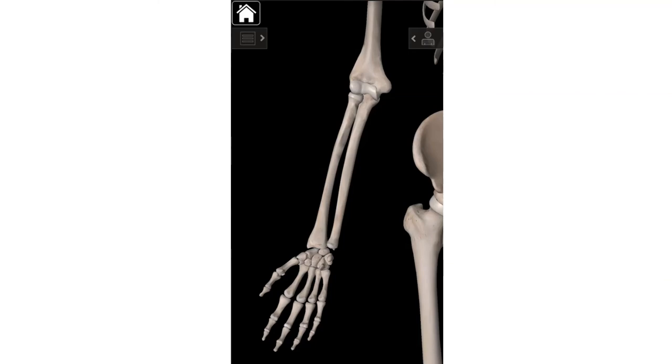All right, so welcome back for lab 3. In the first two labs, obviously we did the bones of the shoulder girdle, and then we did the muscles of the shoulder girdle and pulled that all together. So for labs 3 and 4, we're going to do the bones from where we left off with the shoulder distally. So we're going to do everything from the elbow down, essentially.